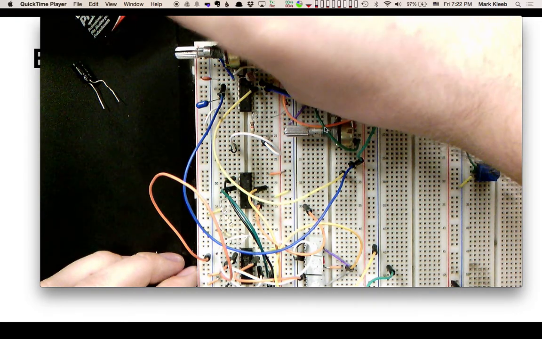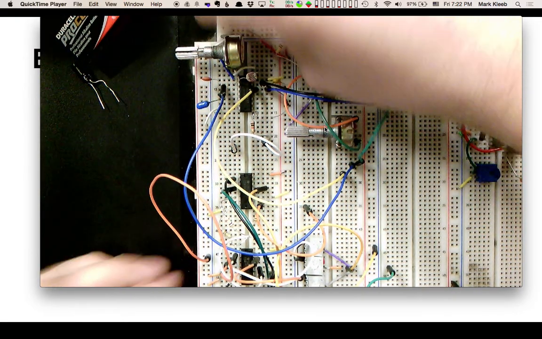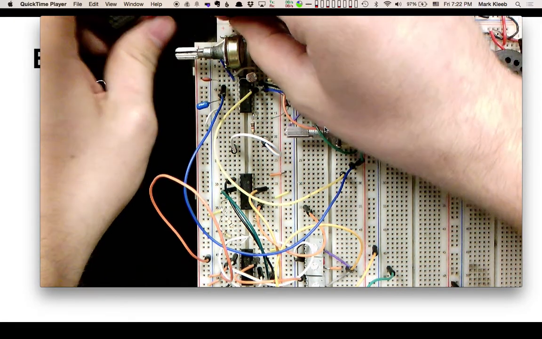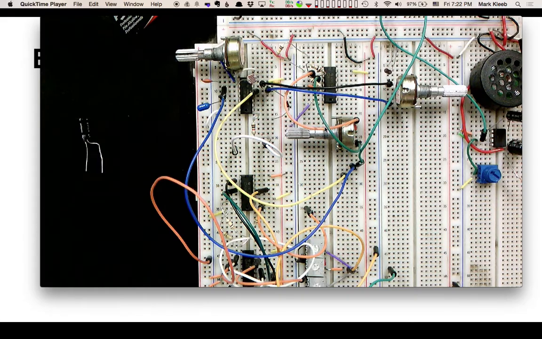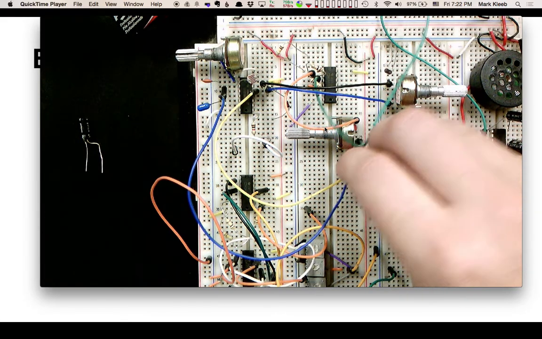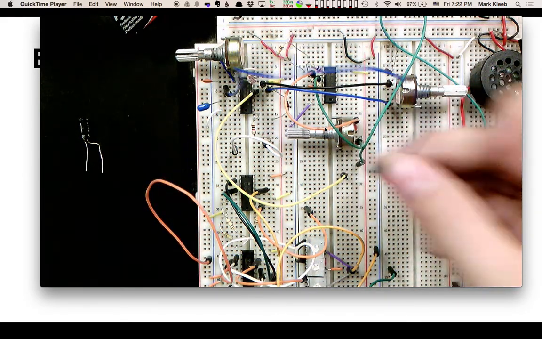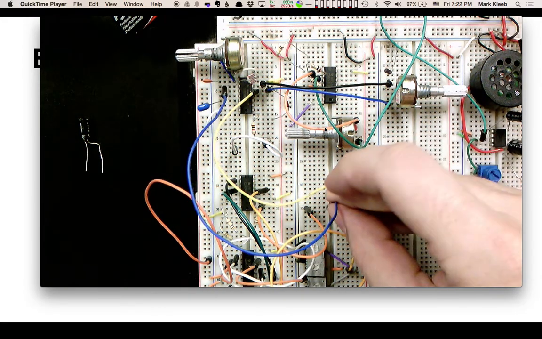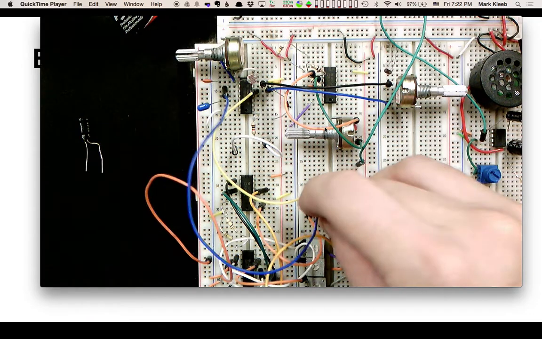Does not want to stay in. Okay. So here's the output of my 4106, and here's the input of my 4040.